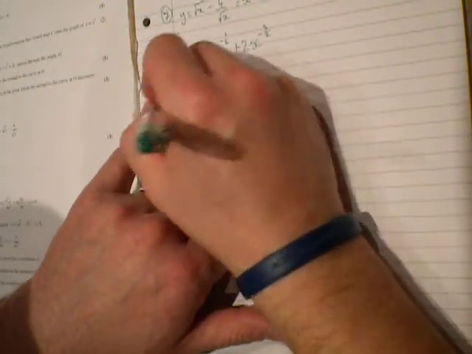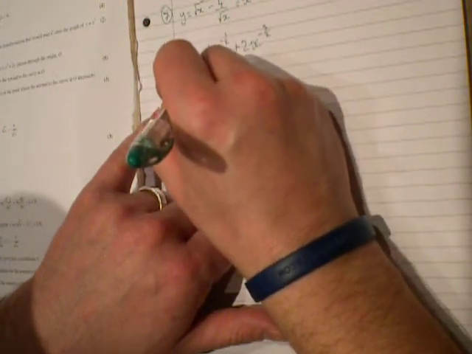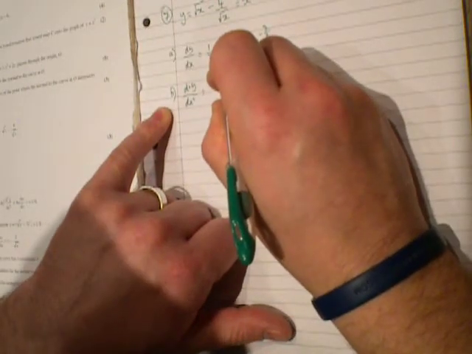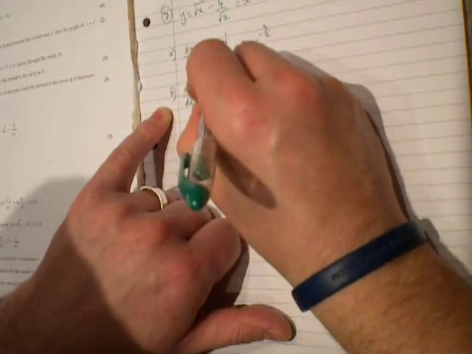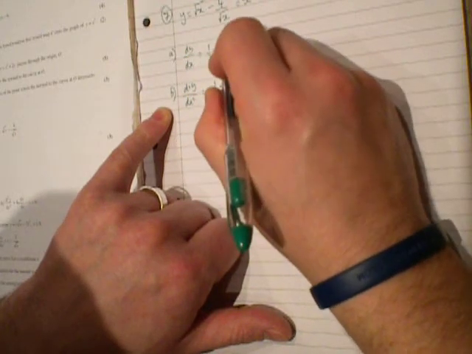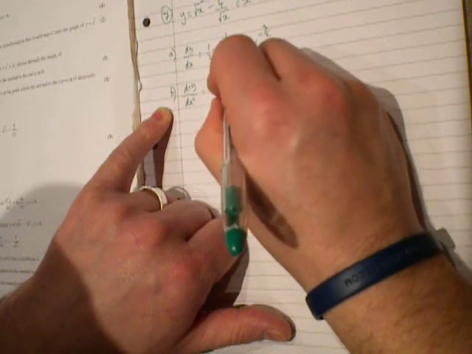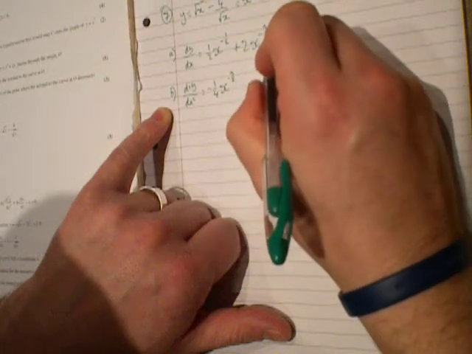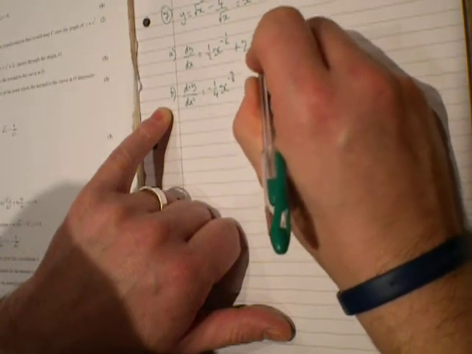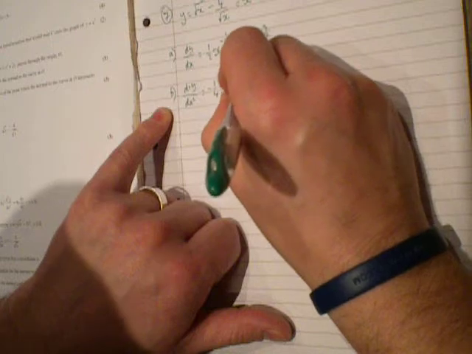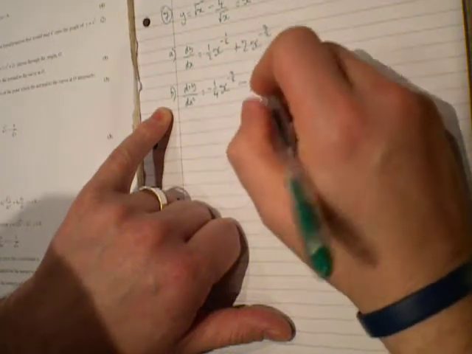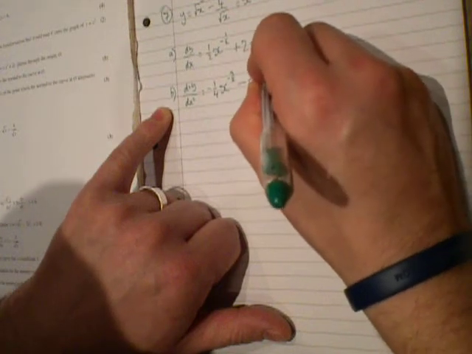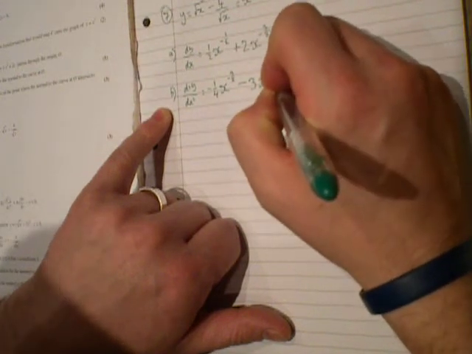For part B, we just go again. d2y by dx squared. Minus a half times a half is negative 1/4. Drop that power by 1, takes us to minus 3 over 2. Here we've got minus 3 over 2 times 2, so that just gives us negative 3. Drop the power, it's minus 5 over 2.